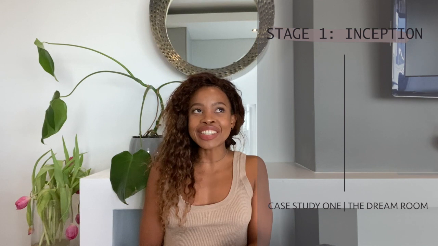Okay, so now let's look at case study 1, which is my dream room. I was in my first year of working. What year was that? I don't even want to think about it. I had a little bit of experience with detailing. I'd been exposed to being on site and dealing with contractors, but I was still very green. I was so new.